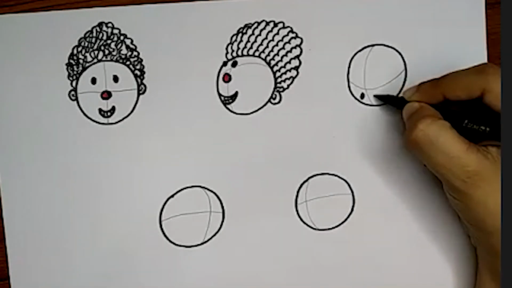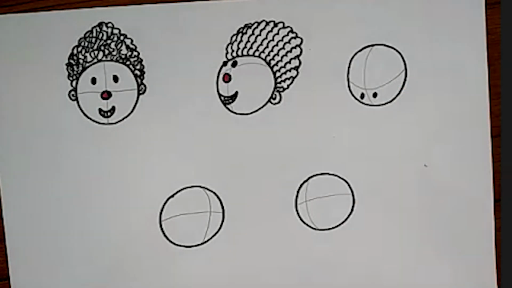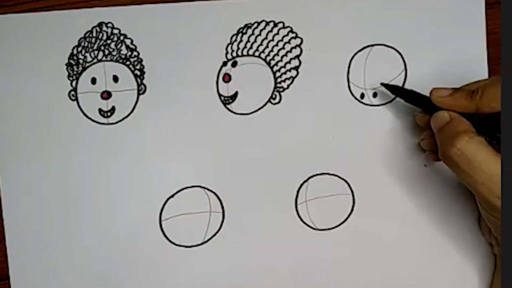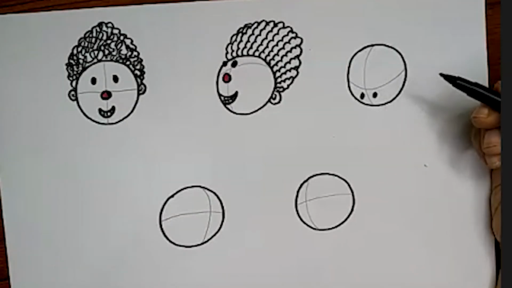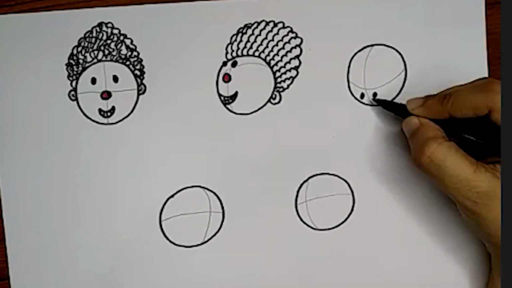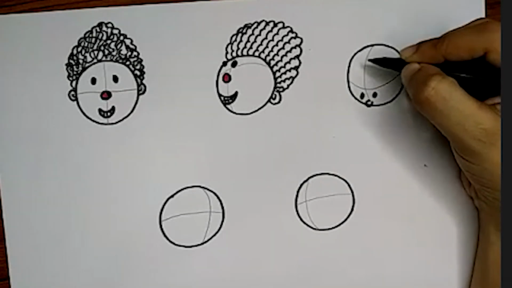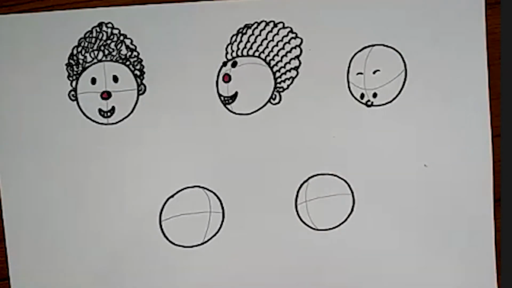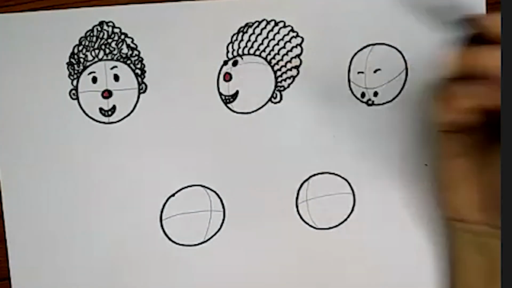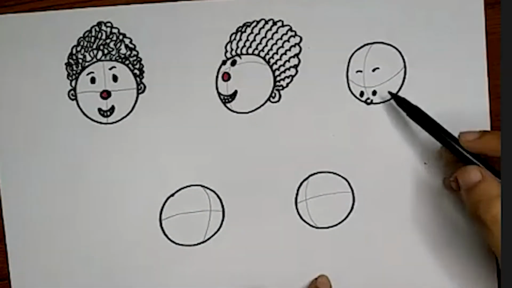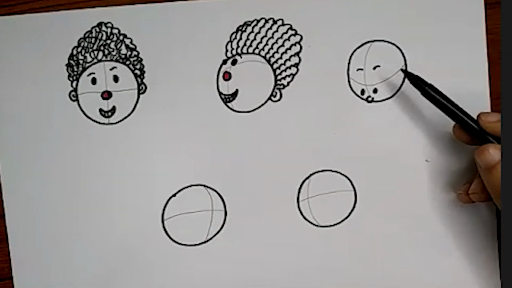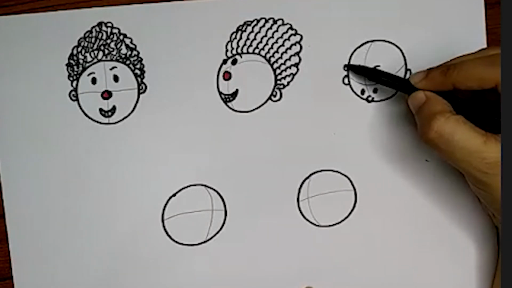Down the intersection point, okay? Here is the intersection point which we have drawn in the pencil and down of that we'll draw 2 eyes. As it is a cartoon, when it looks downward, the eyebrows will go upward.